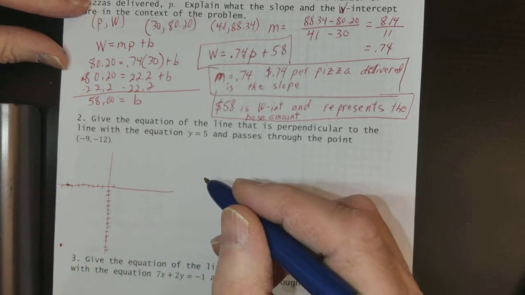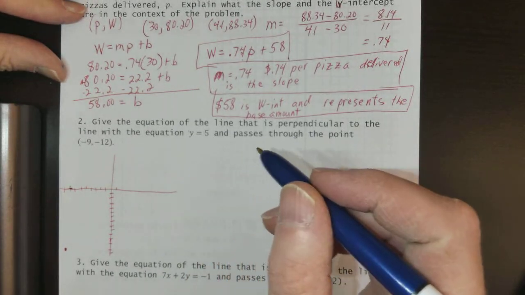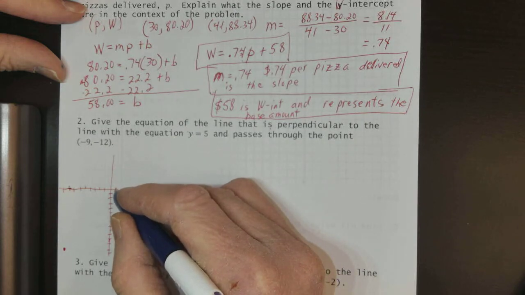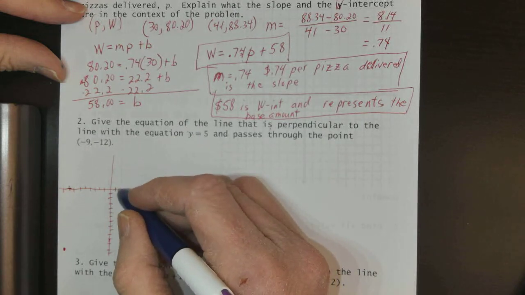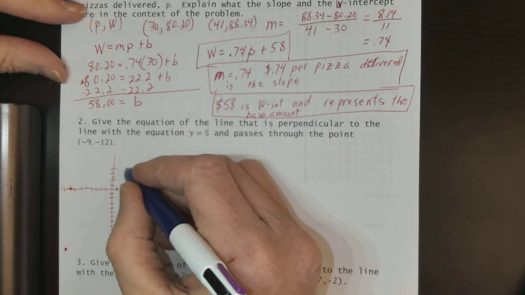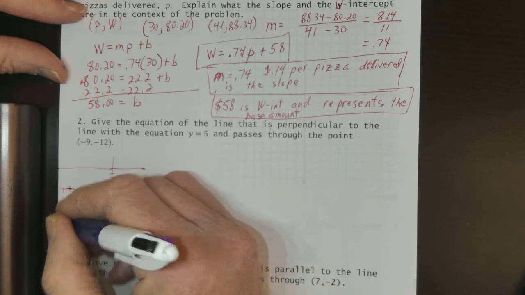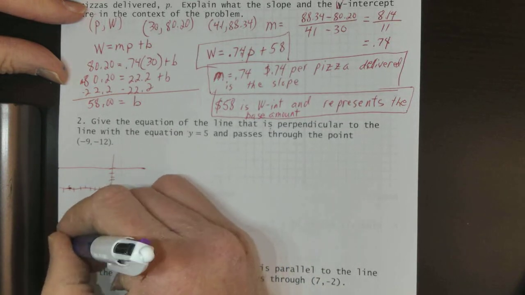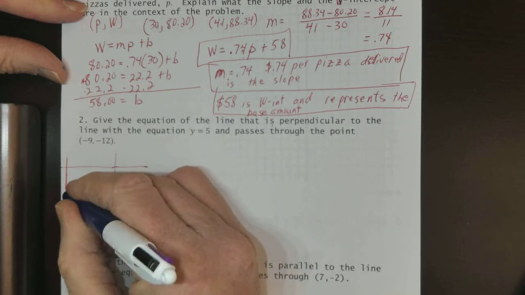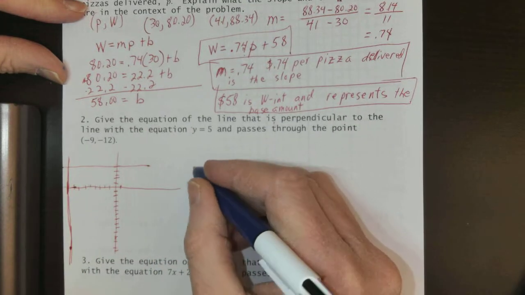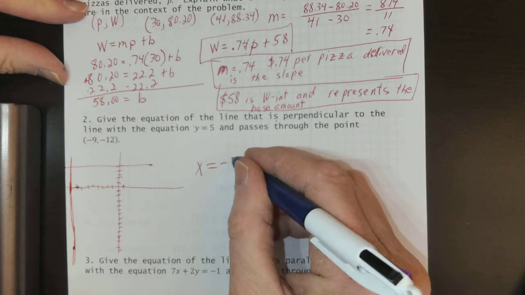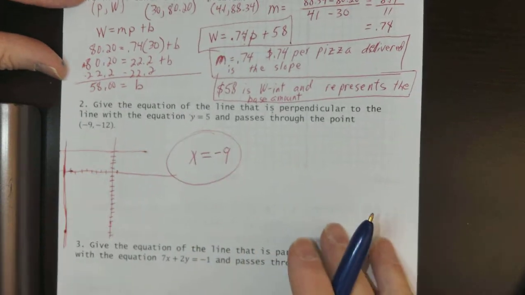So I got a line passing through that, and it is perpendicular to y equals 5. Well, y equals 5 is this line right here. So we're talking about this line right here, and it is vertical. It's hitting the x-axis at negative 9, so x equals negative 9 would be the answer there.